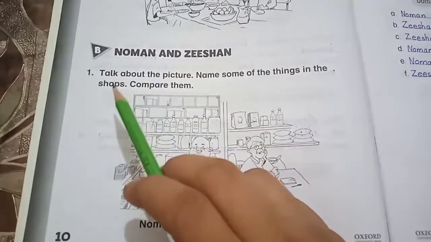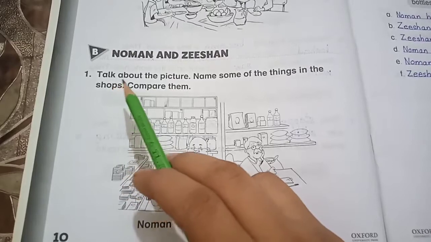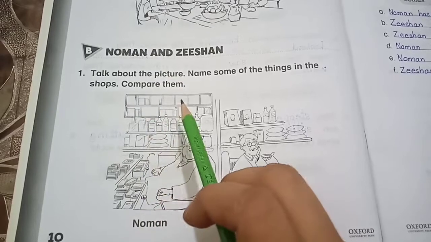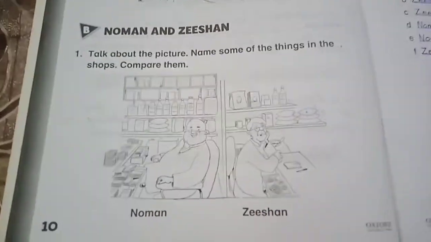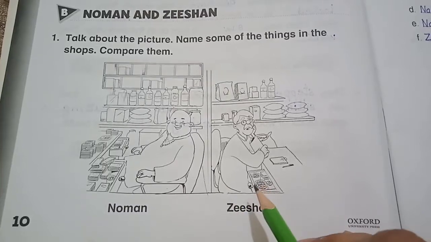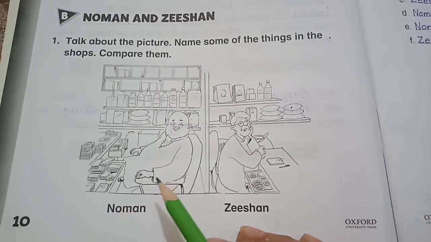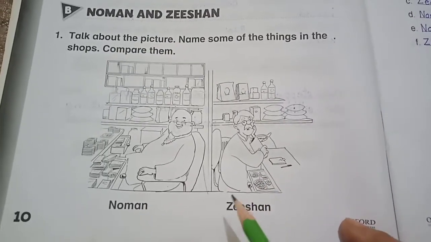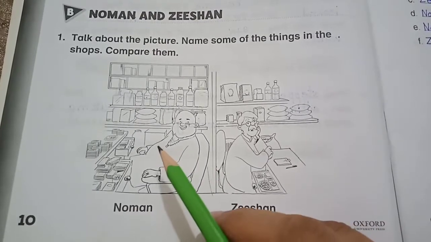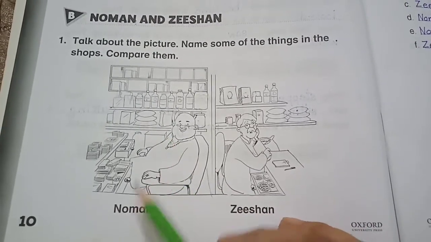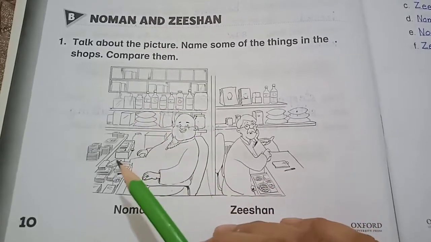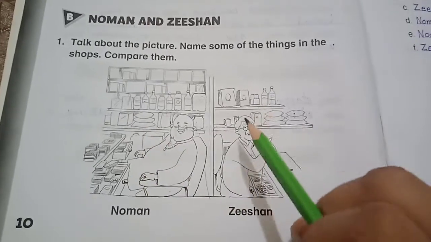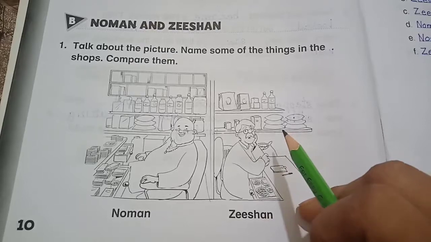This is part B. The first word statement is talk about the picture, name some of the things in the shops, compare them. You know that here in this picture there are two shops. The first shop's owner is Noman and the owner of the second shop is Zishan. You can see here, students, in Noman's shop, all the things which are present over there are more in quantity. But Zishan has very fewer things.